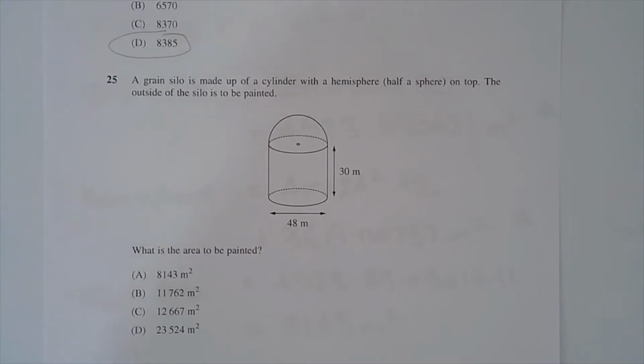Question 25. A grain silo is made up of a cylinder with a hemisphere, half a sphere, on top. The outside of the silo is to be painted. What is the area to be painted? Now the first thing to note is the diameter of the silo is 48 meters and the height of the cylindrical part of the silo is 30 meters.